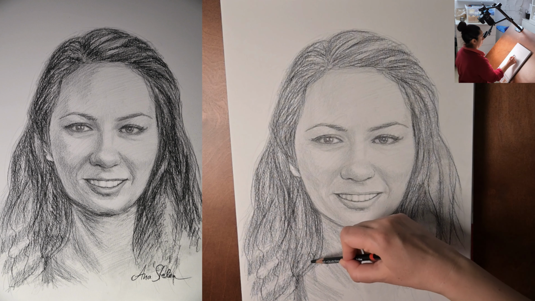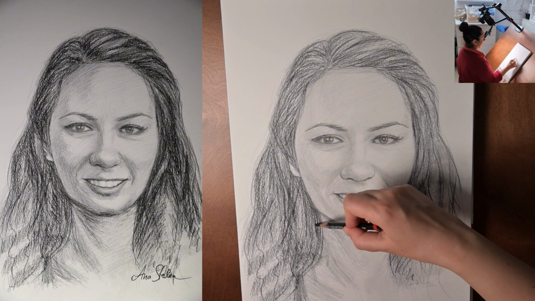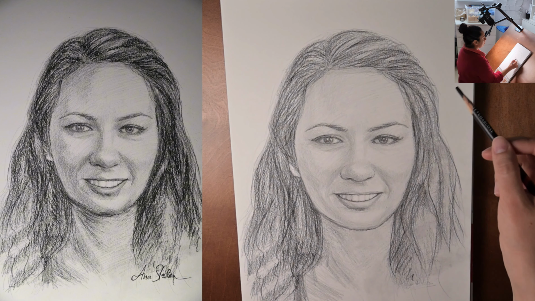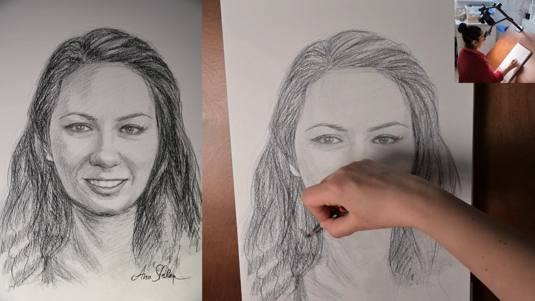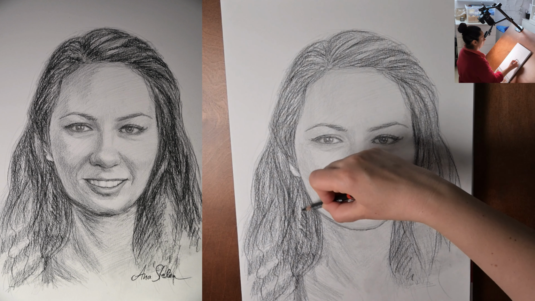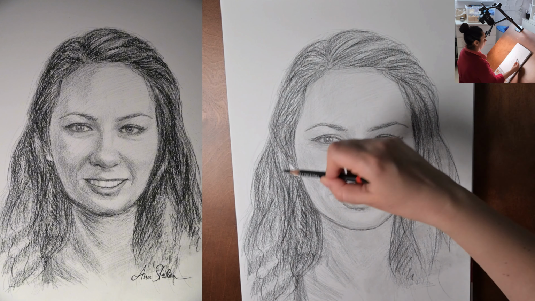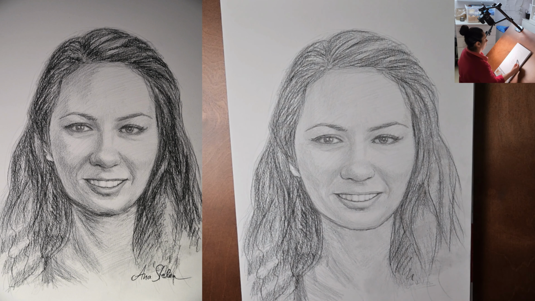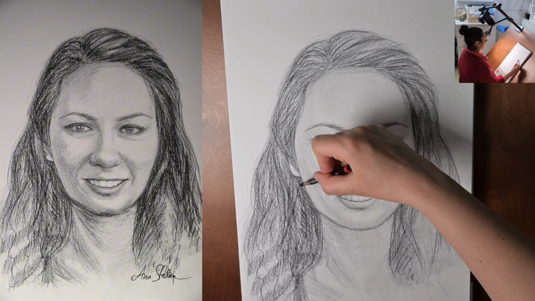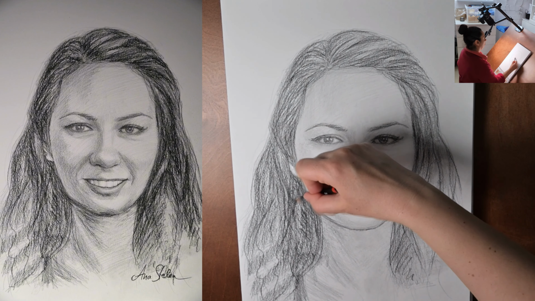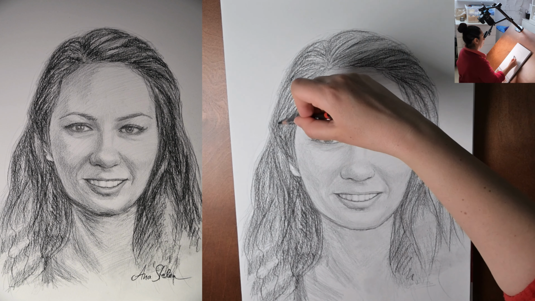There are millions of individual hair strands, and each hair strand that I attempt to draw is my friend. It's not going to impact the likeness as drastically as getting wrong the location of one eye.